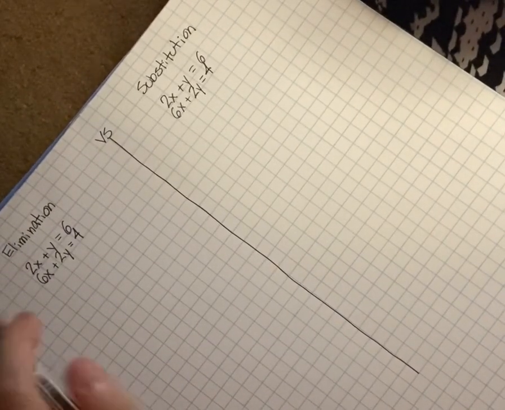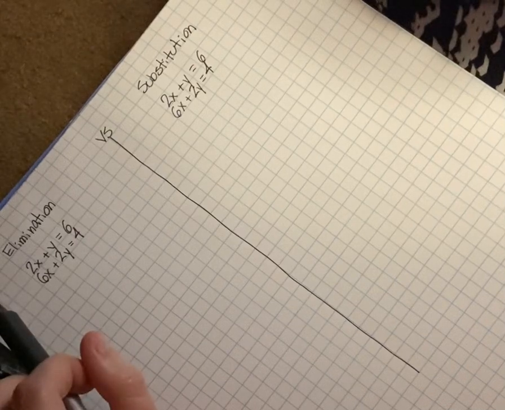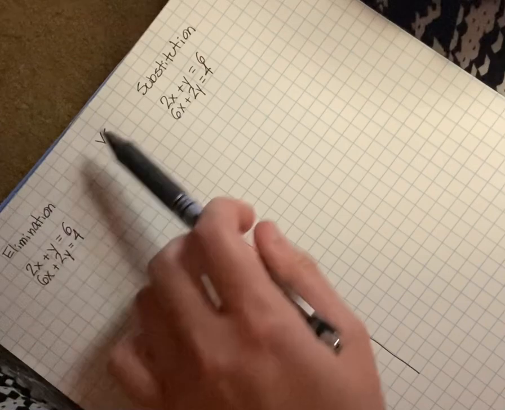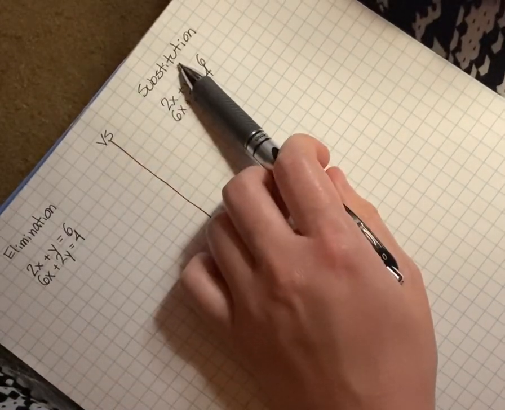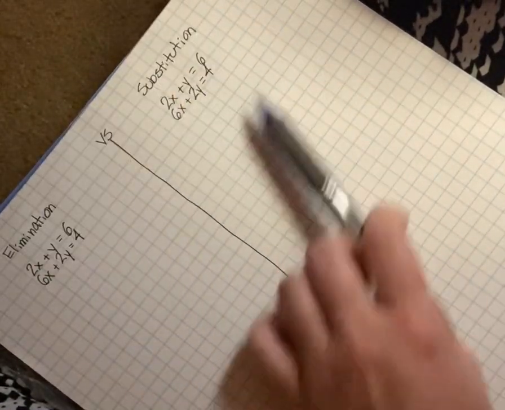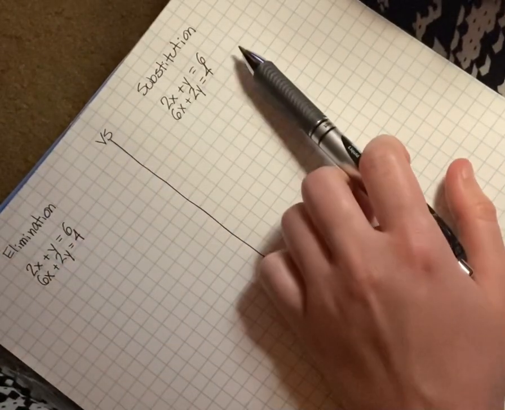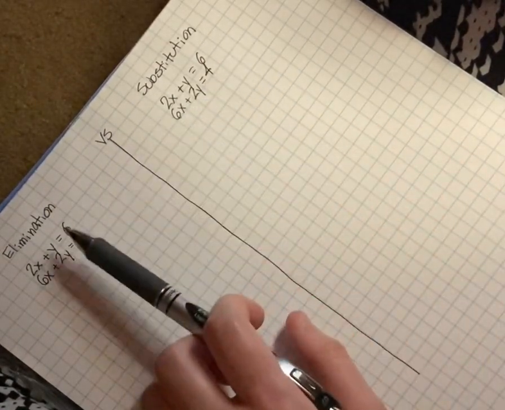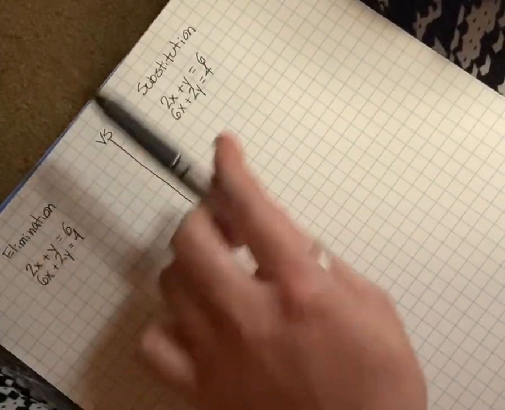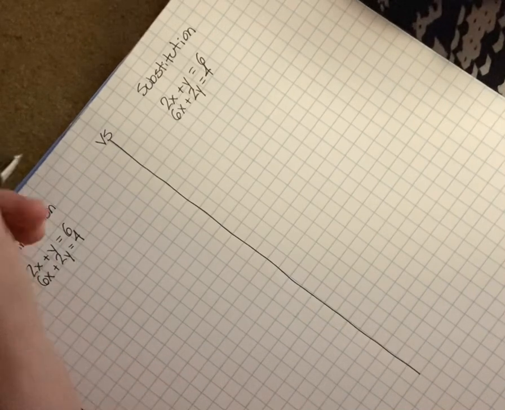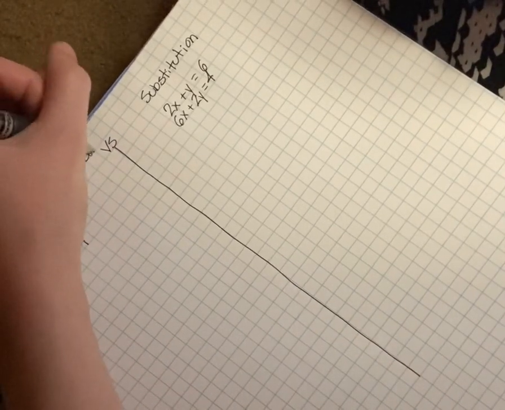Either way, you will either see in your homework or on a test, it will say solve with elimination or substitution. So I'm here to show you both because sometimes they will tell you to solve it specifically one way or the other way. And a lot of people feel more comfortable doing it one way over the other, but it's good to know both because here's the beauty of it. Both of them get you the same answer.